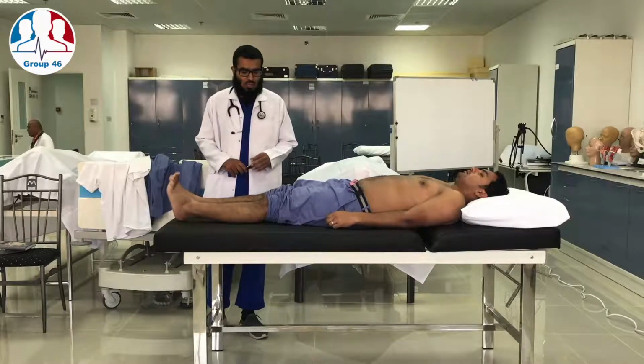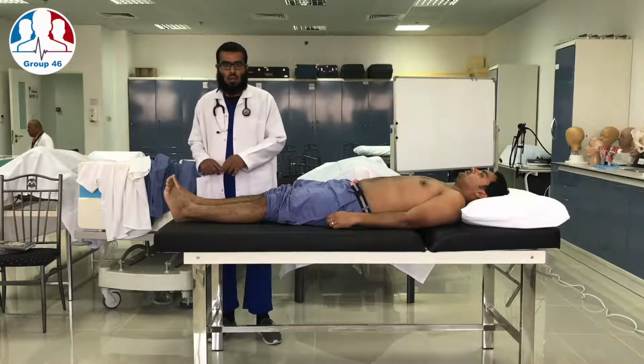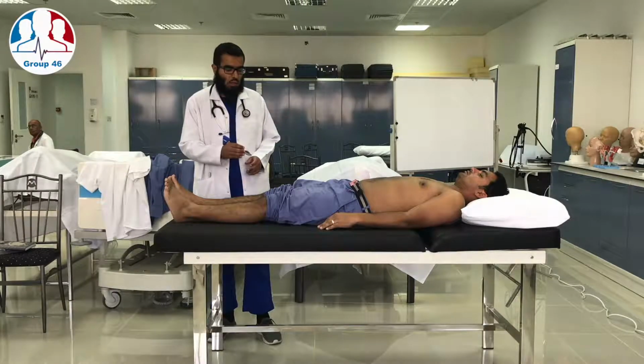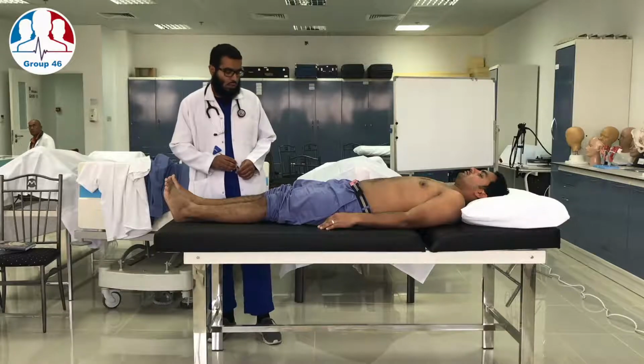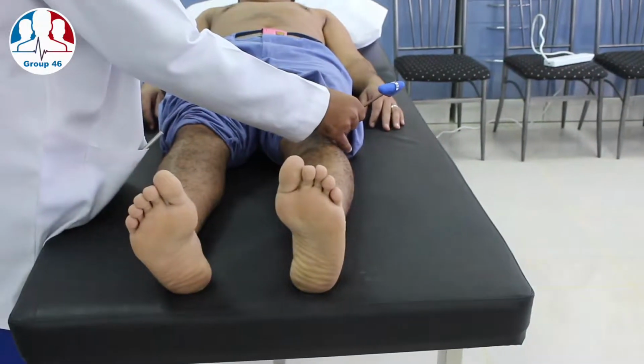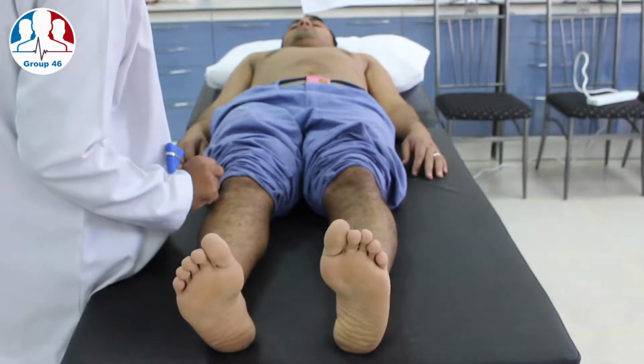At first, you should assess the level of L4, then L5, then S1. On the lateral side of the thighs, you should assess the sensation, and compare on both sides.